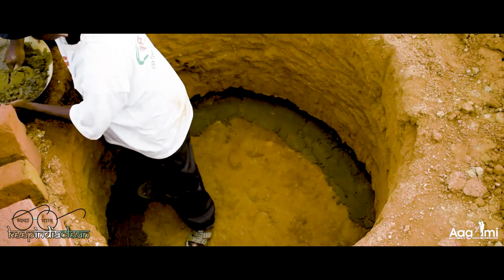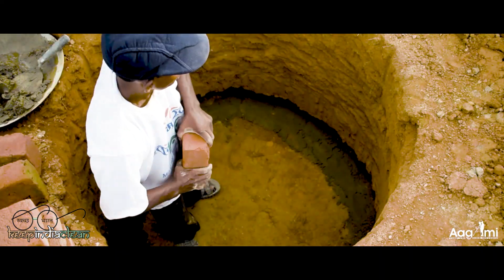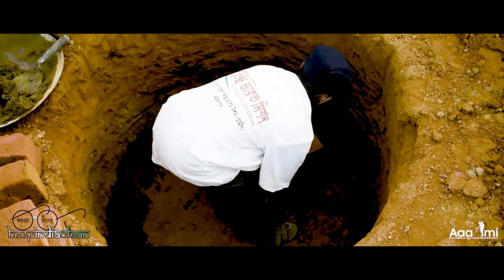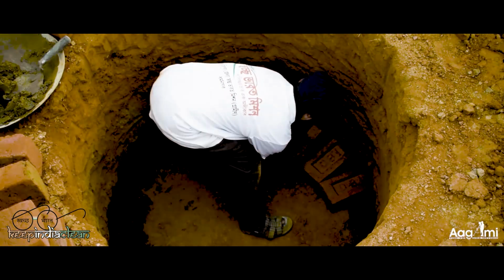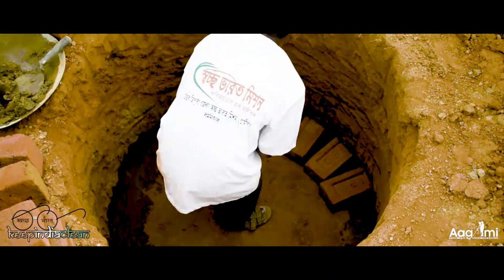The depth of the pit will be 1 meter. Repeat, 1 meter. In no way will it be more than 1 meter. Sufficient heat doesn't reach beyond 1 meter depth, and for that the microbes don't act properly.